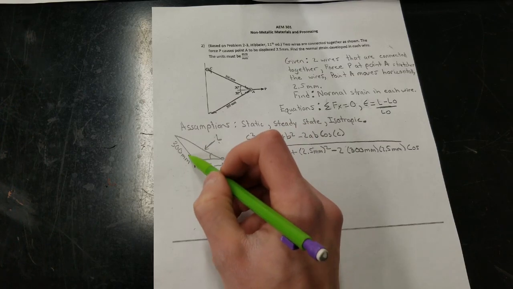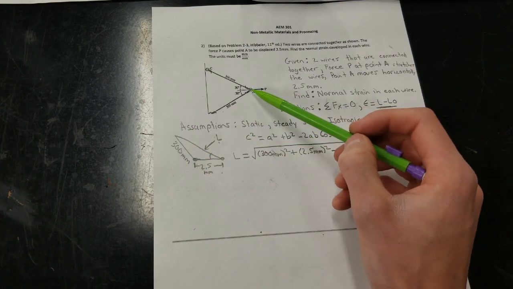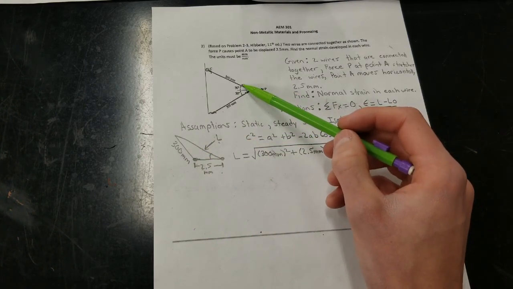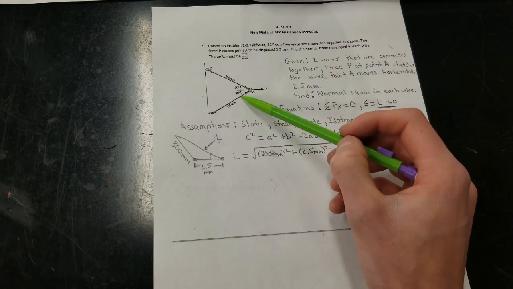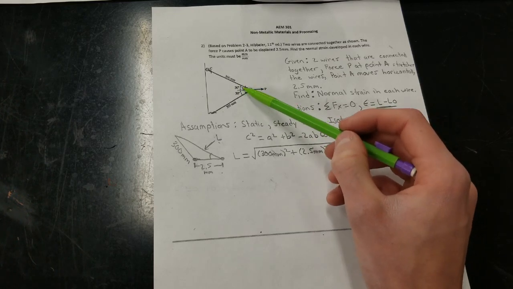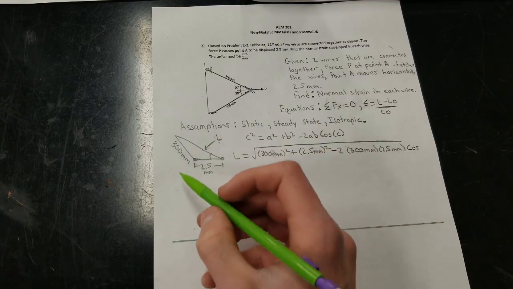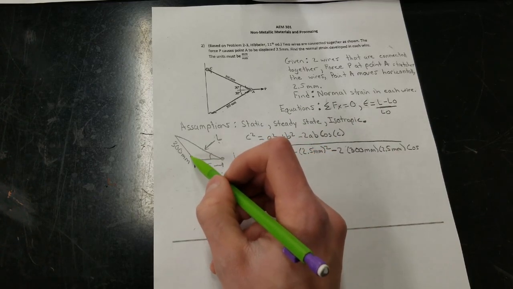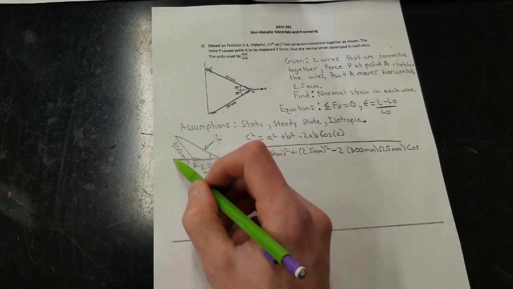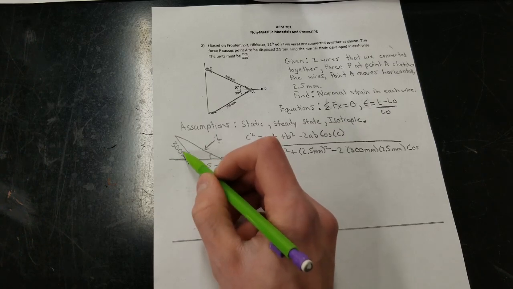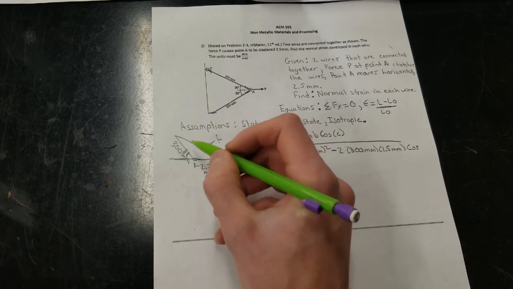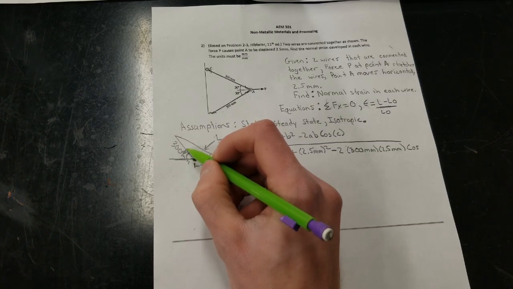So we know that in between this top wire and this bottom wire is 60 degrees. Divided by 2 is 30 for each side. So if we extended this line here, this is going to be 30 degrees. That looks terrible, but you'll have to believe me.